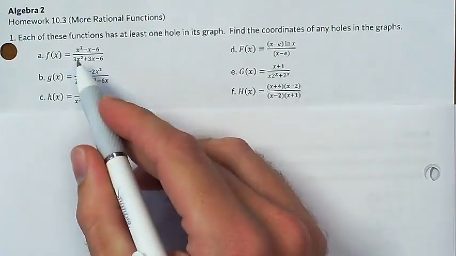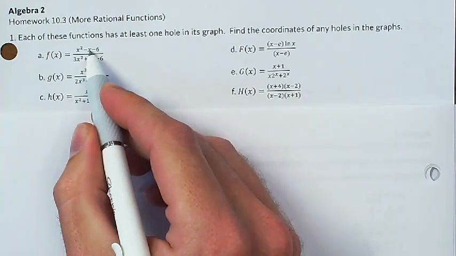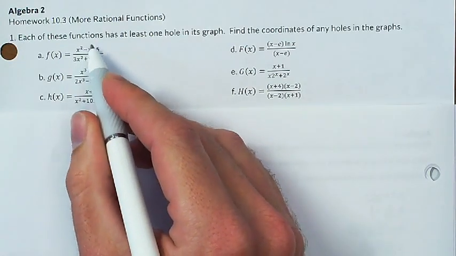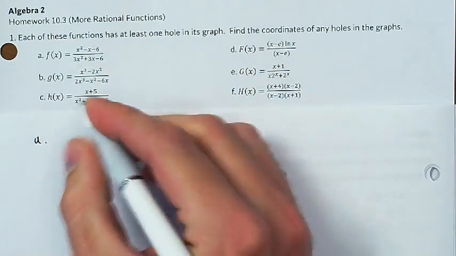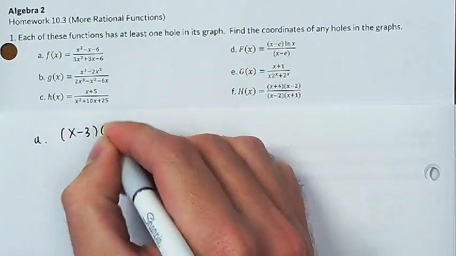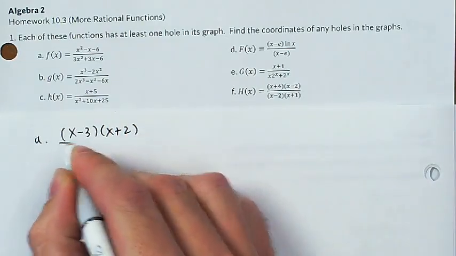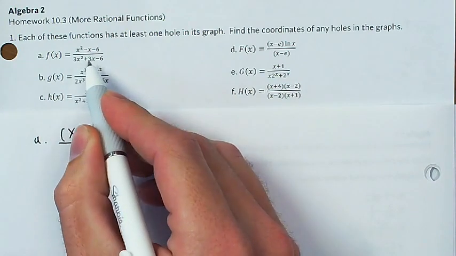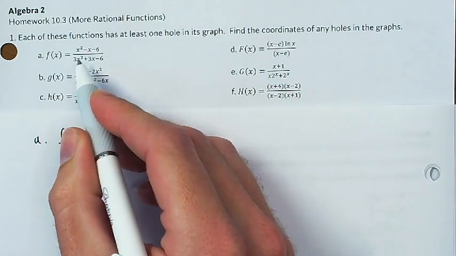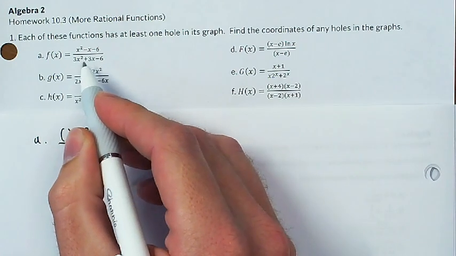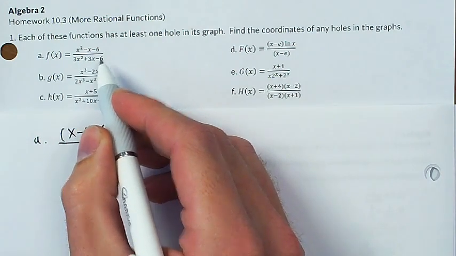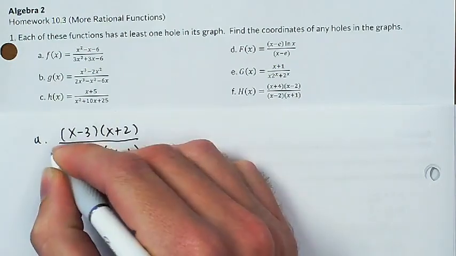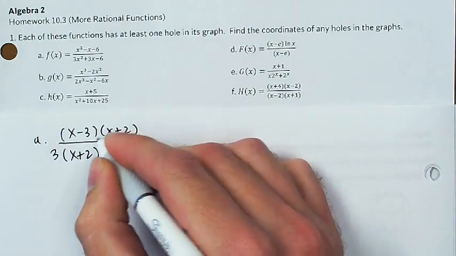All right, so factoring the top, that's x squared minus x minus 6. That'll be x minus 3 times x plus 2, because I'm looking for two numbers that multiply to negative 6 while adding to negative 1. In the denominator, I could factor out a 3, giving 3 times x squared plus x minus 2. X squared plus x minus 2 factors into x plus 2 times x minus 1. I'd already factored a 3 out, so I'm seeing x plus 2 on both.